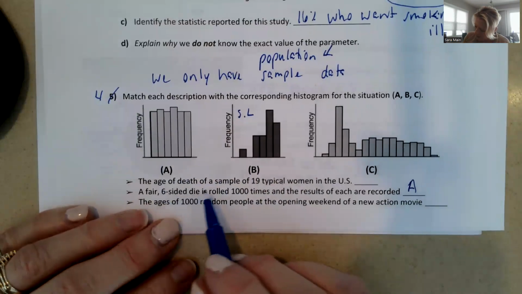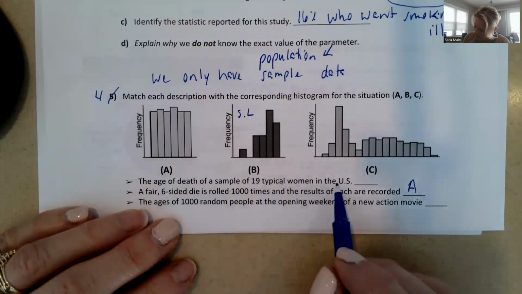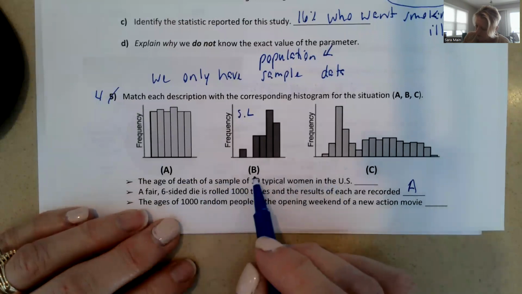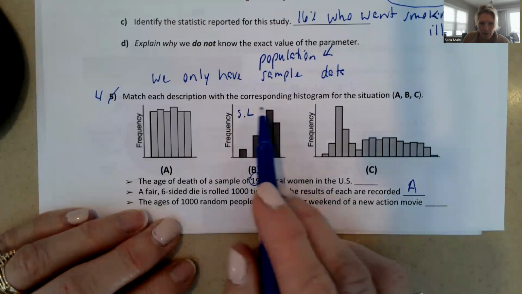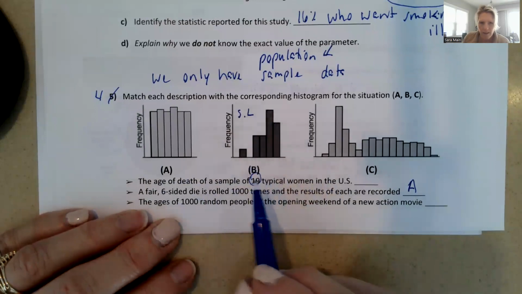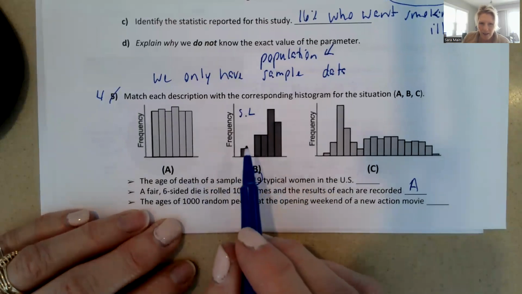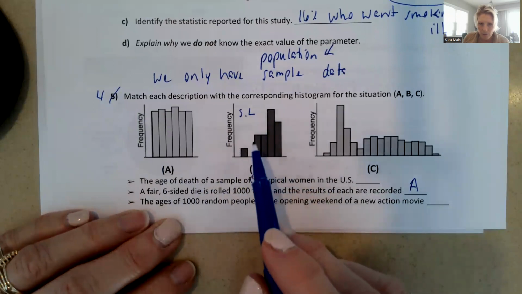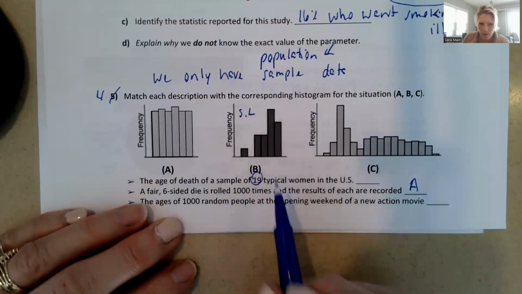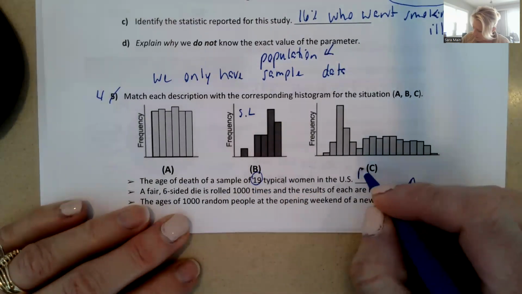Now, the age of death of a sample of 19 typical women in the U.S. The sample size is fairly small, so I'm leaning towards B. And it's not likely that you're going to have a lot that die young. The majority are going to hopefully be in this older group. So I would say that is B.